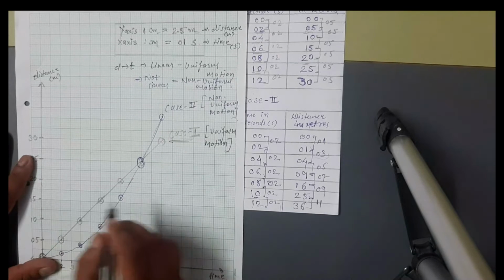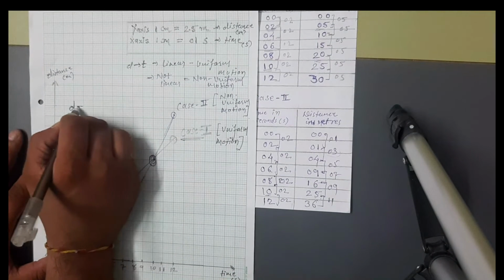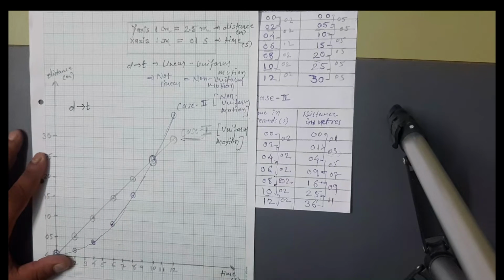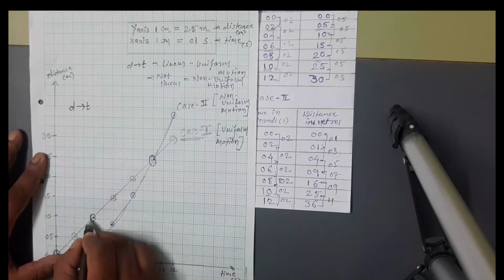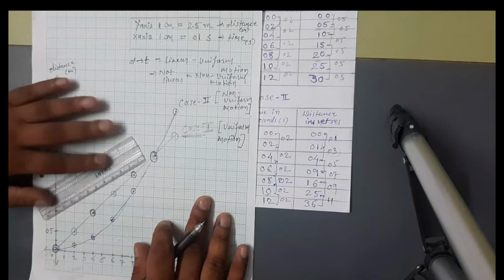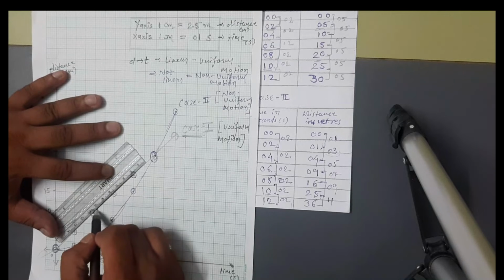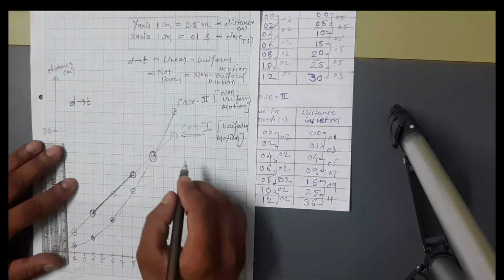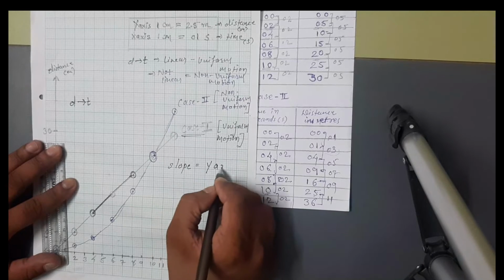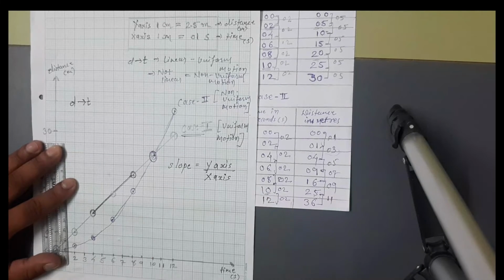Okay, now from this given graph of distance against time, suppose we are trying to find out the slope. Now take any 2 points like this, and for slope we have to find out this one, that is called slope. Always remember, slope means y-axis upon x-axis.